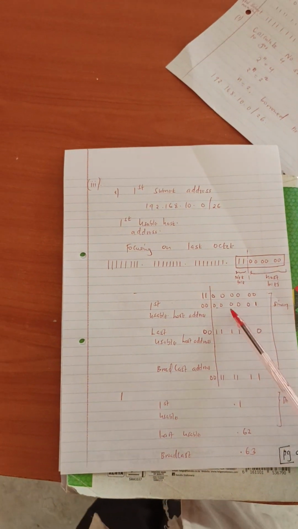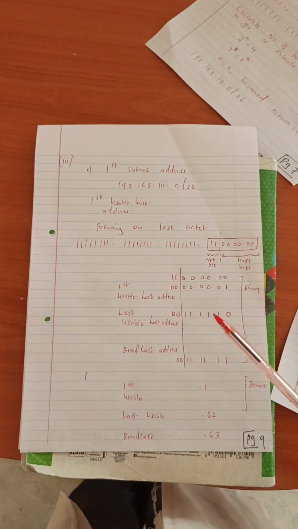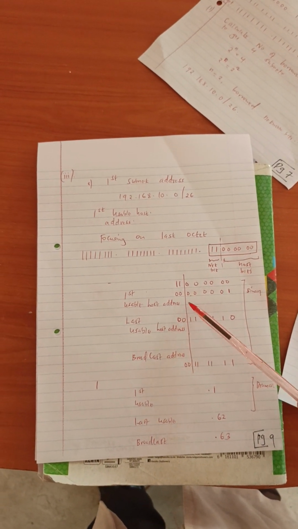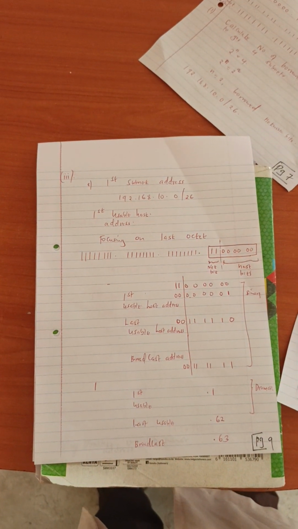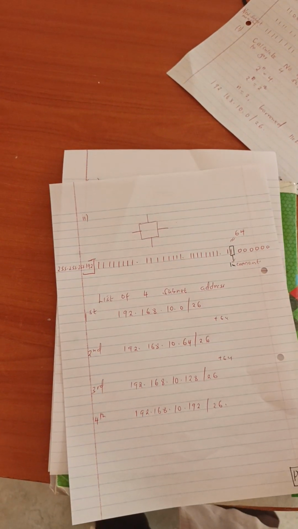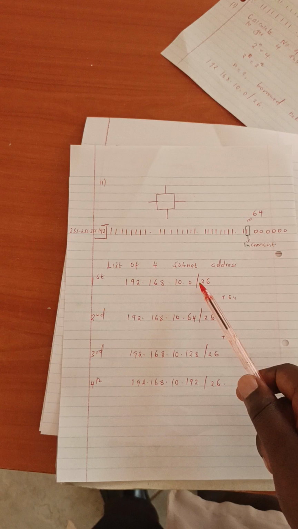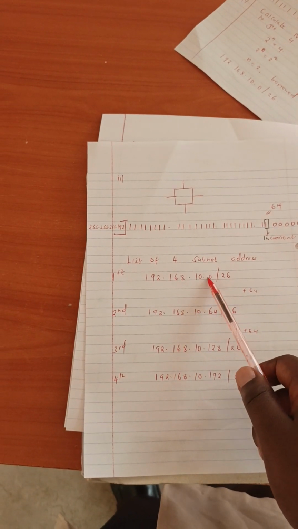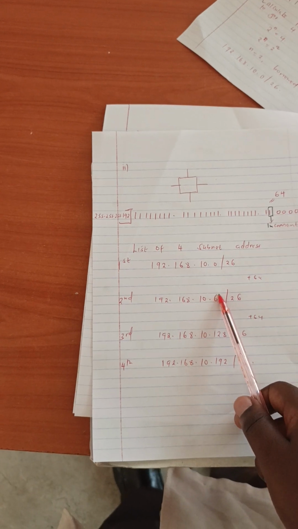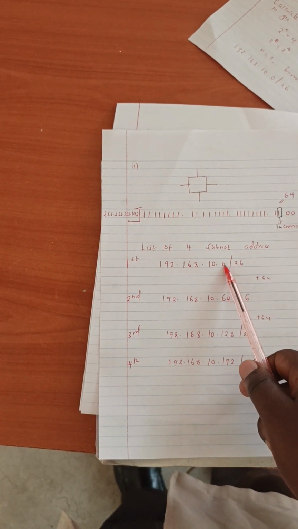Then we have the network bit which we borrowed. So to understand the first host address, from 0 we can assign 1 all the way to 63 to hosts in this subnet.